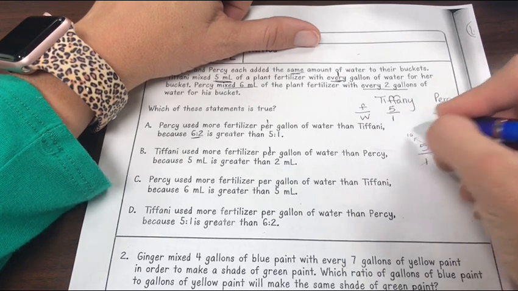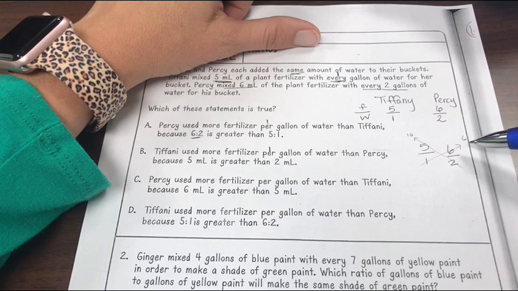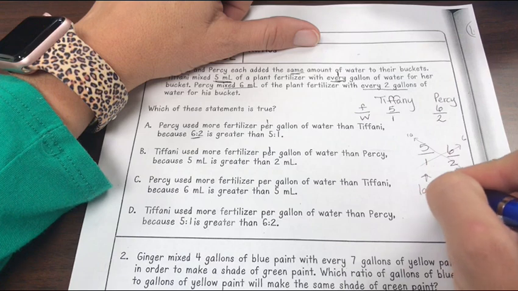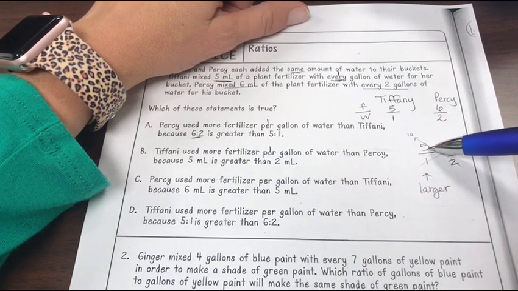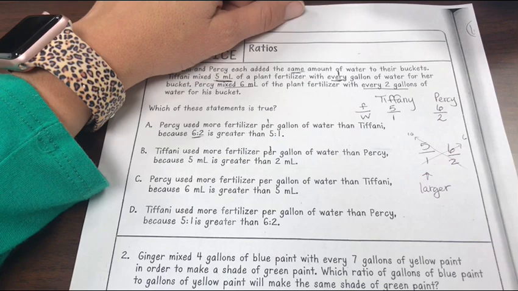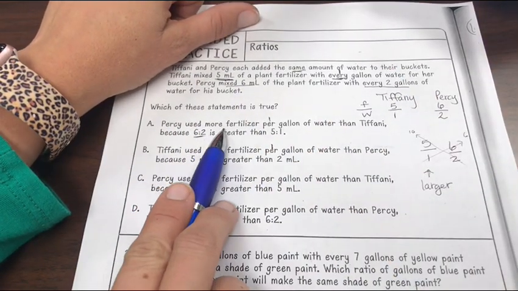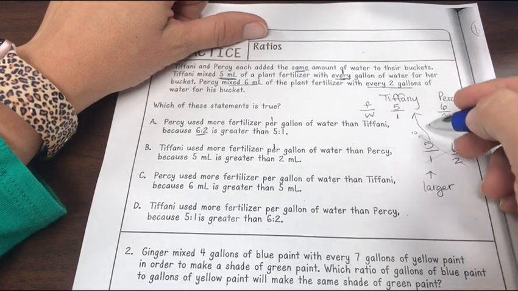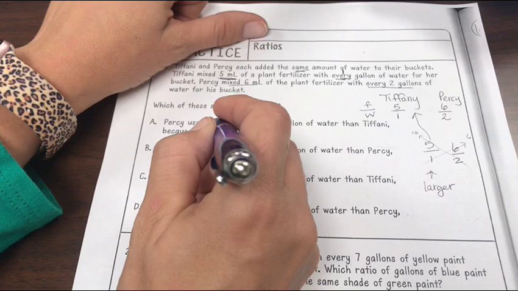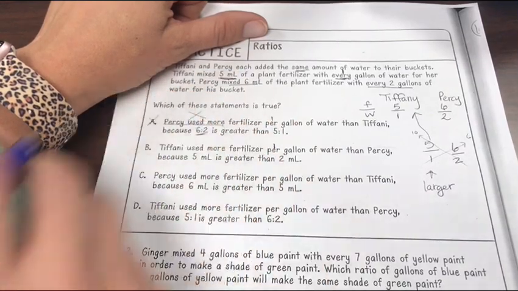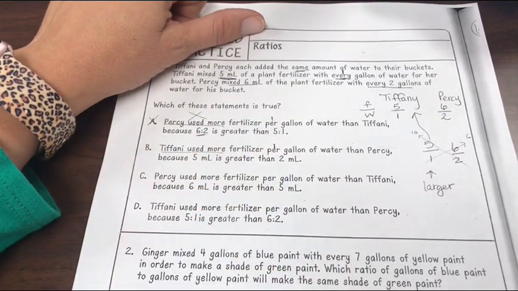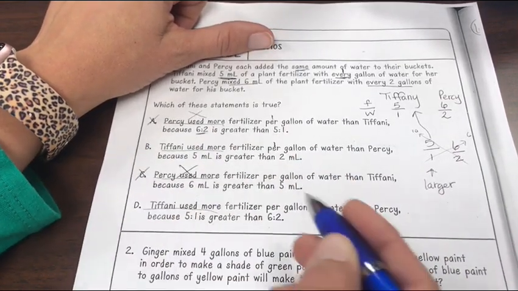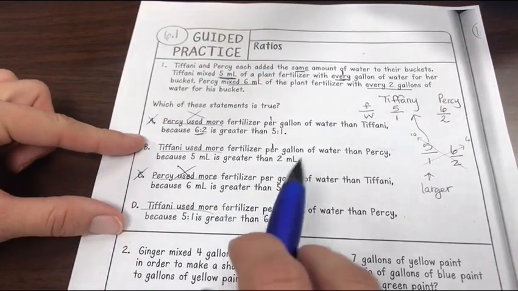I think she called it butterfly in 5th grade. So I can tell just by looking at these numbers that this ratio is larger. It is more concentrated with fertilizer than this one. All right, so Percy used more fertilizer per gallon? Well, we just said that Tiffany's was larger. So if Percy used more, we know that that's not right. Tiffany used more, we're thinking yes. Percy used more, no. And Tiffany used more. So we've narrowed it down to 2.